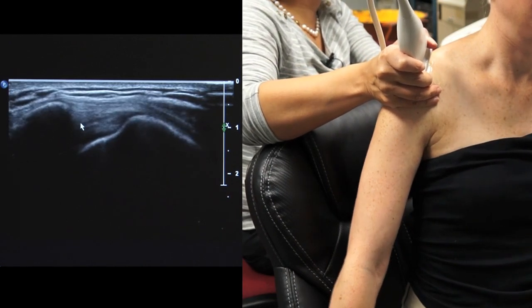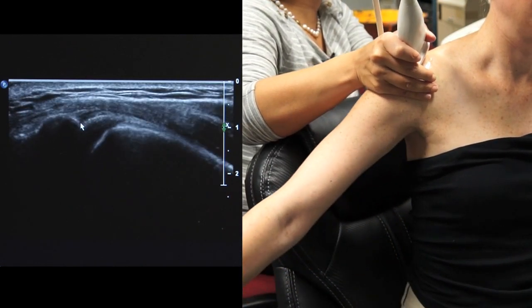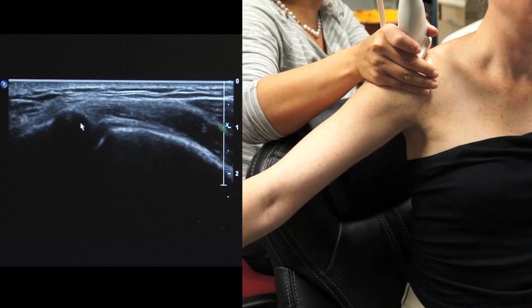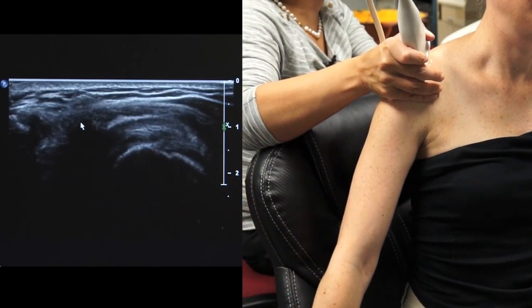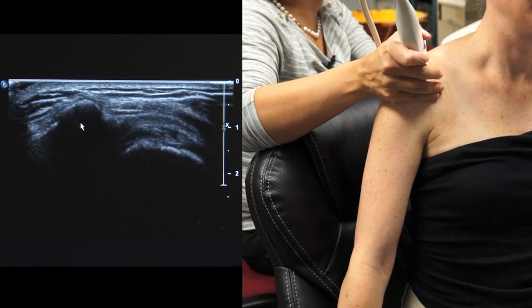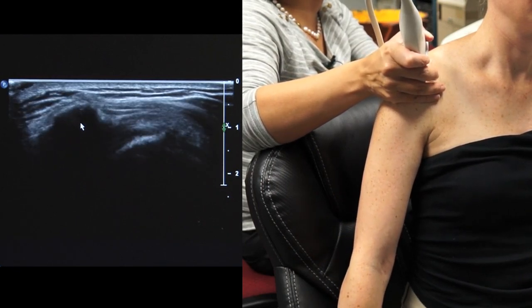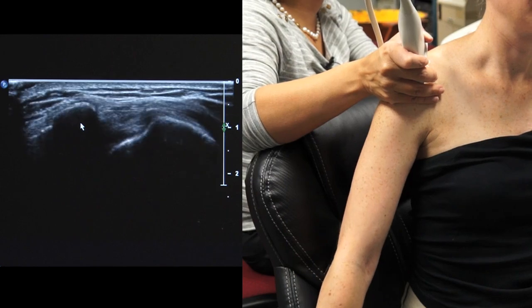Let's just raise it a few more times. Here again, we see it completely going under the acromion. Okay, and go back out. And there we see it again sliding out from underneath the acromion. Okay, so this is how we would check for impingement.